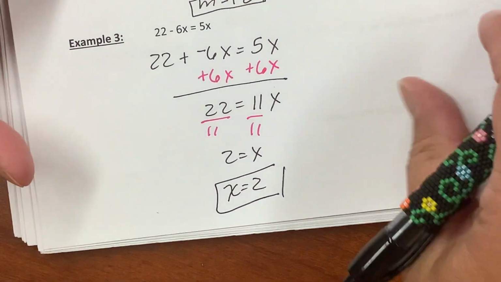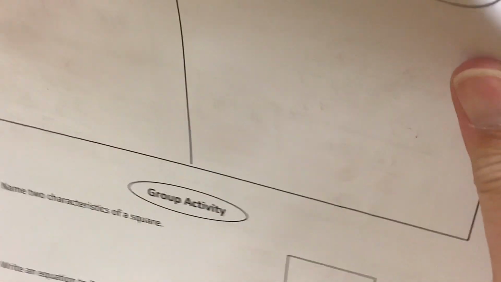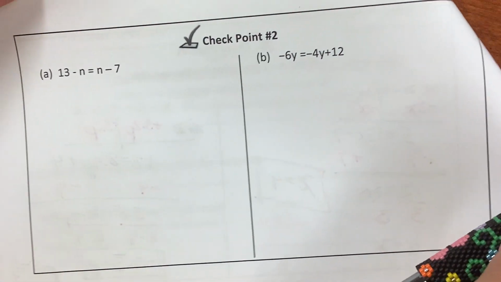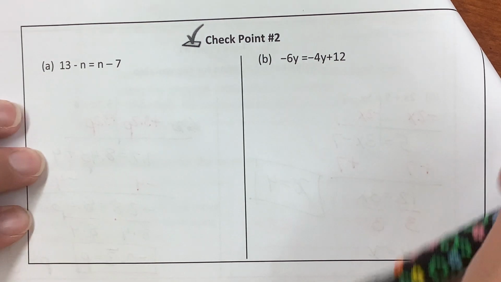Yay, not horrible. All right, on the next page, checkpoint. Pause the video and do those 2 problems. You can do this. I have faith in you. All right, you're back. Here we go.